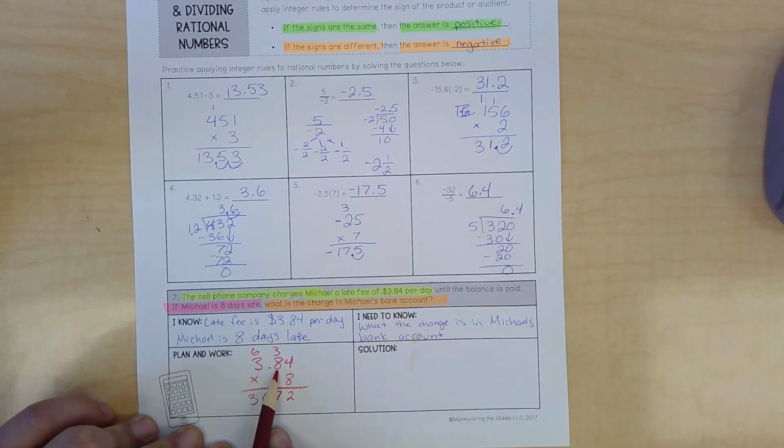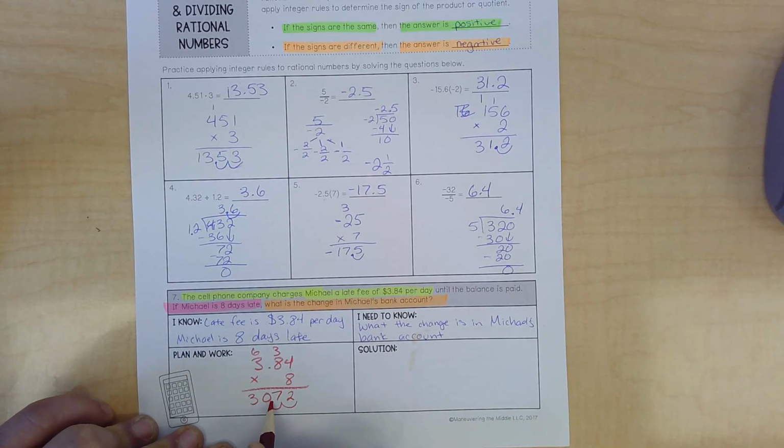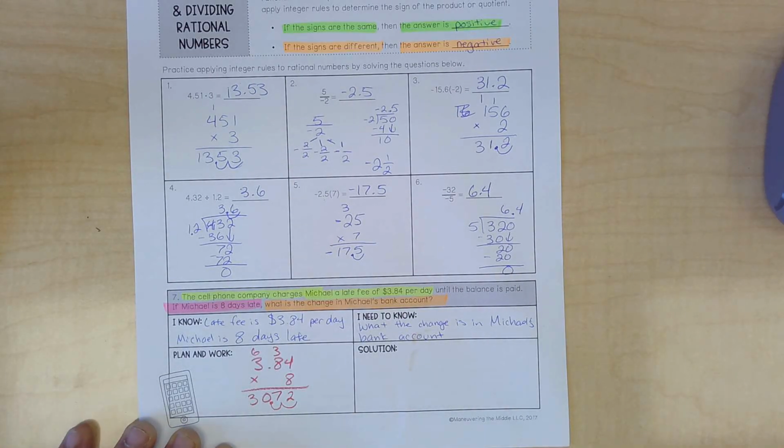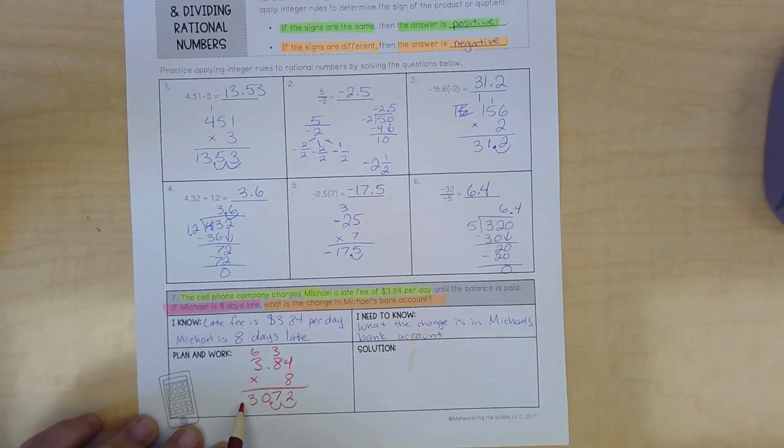We have two numbers to the right of the decimal, so I'm going to swing it and swing it. Therefore, now these are late charges, right? So if they're late charges, unfortunately, it's a negative balance.